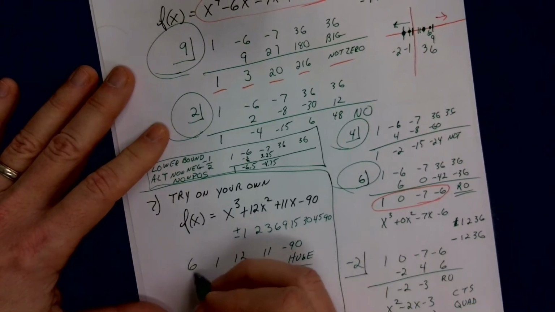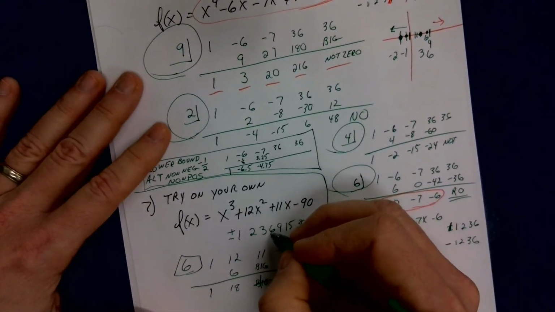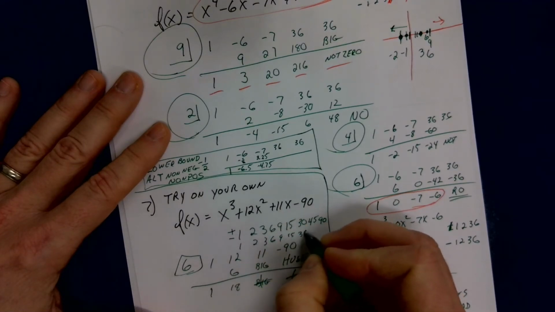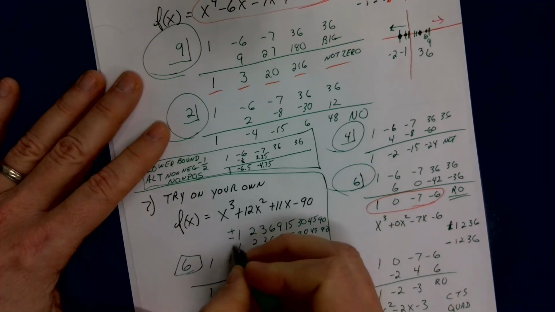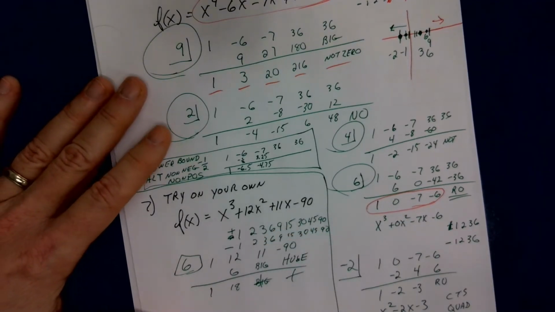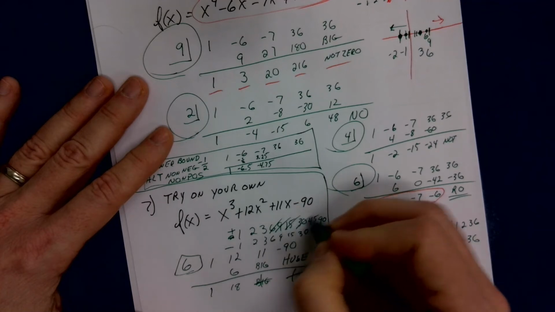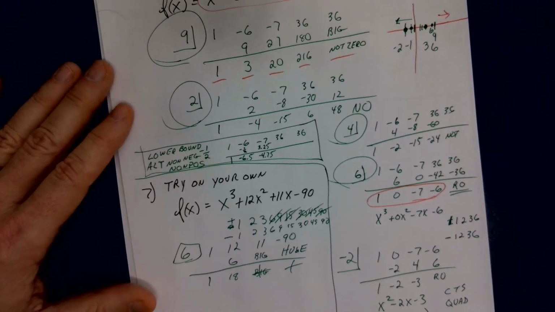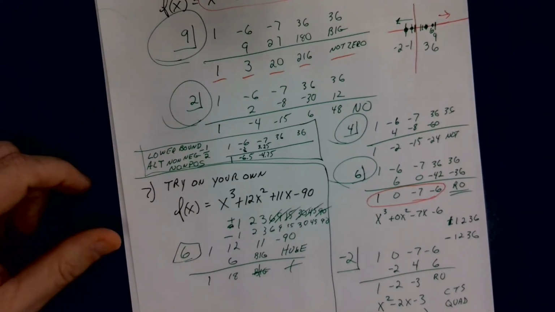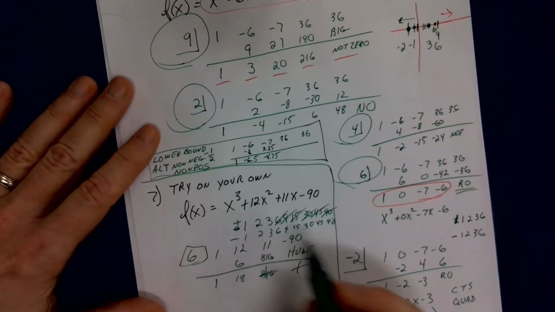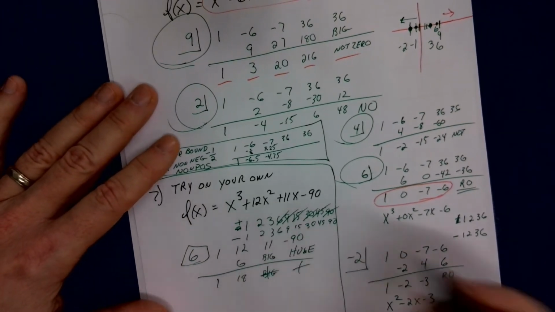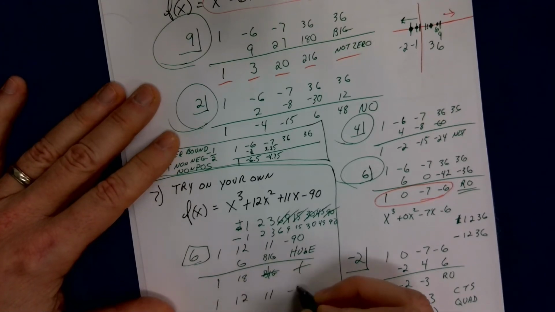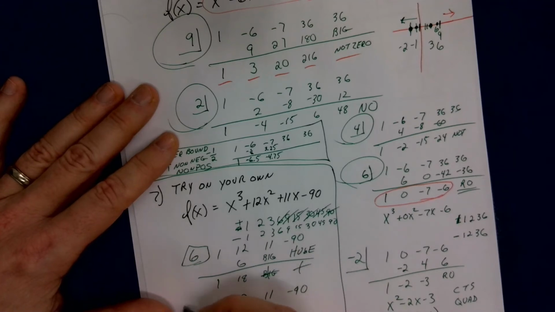All of those are positive, which means 6 is an upper bound, and 1, 2, 3, 6, 9, 15, 30, 45, 90. Those are all the negative possibilities. So 6 doesn't work, 9, 15, 30, 45, 90. Look at all those ones we just got to get rid of. Awesome. Okay, so then I try something else, like 2, and see if 2 works, or try 3, see if 3 works, I don't know. So 1, 12, 11, negative 90. Let's go ahead and try 2.